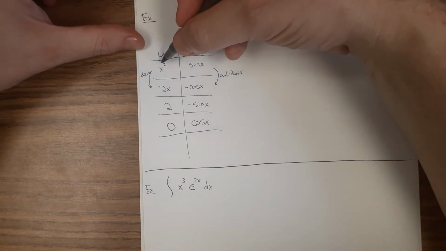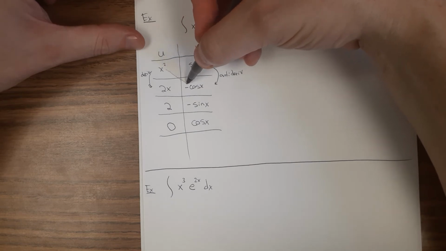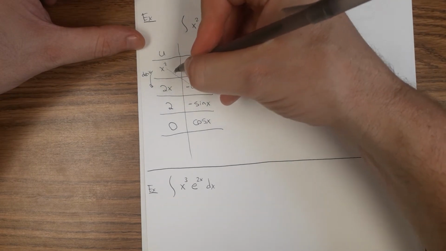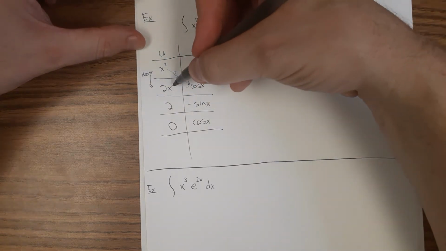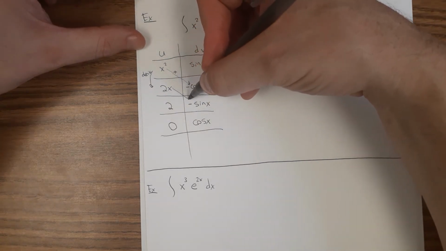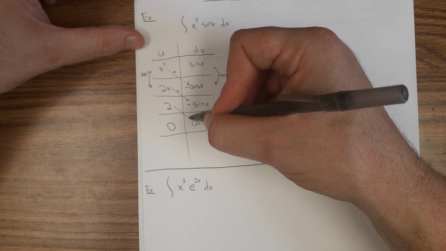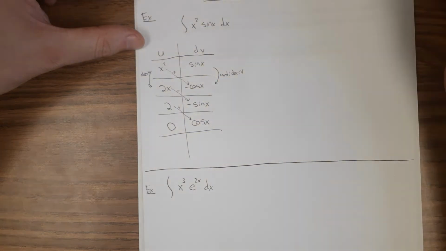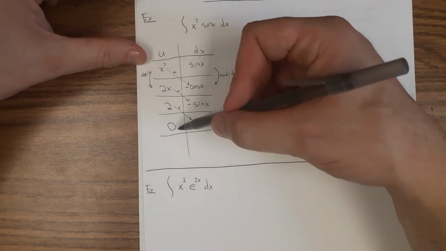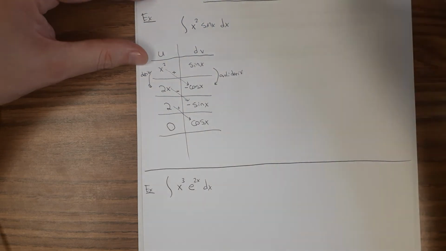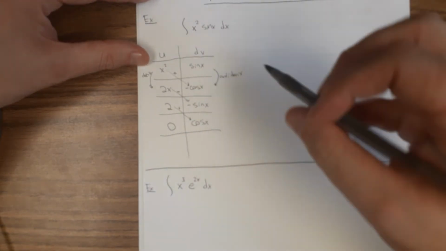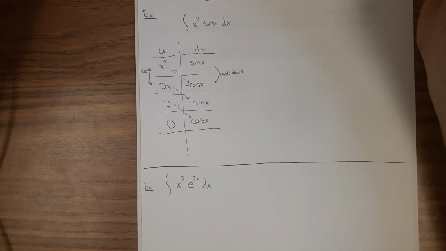And now, how does this go? I'm going to do this times this, and I'm going to write a plus sign. And then I'm going to do this times this, and write a minus sign. And then I'm going to do this times this, and write a plus sign. And then, well, I could keep going, but this is the reason why we stop once we hit 0, because 0 times anything is 0. So I could keep going forever, but it wouldn't make any difference. So I stop once I hit the 0.